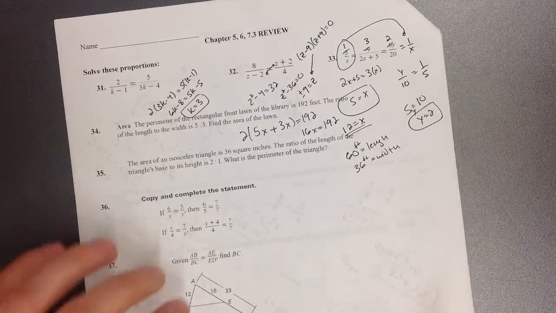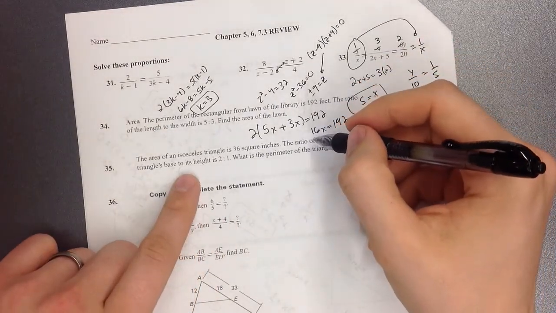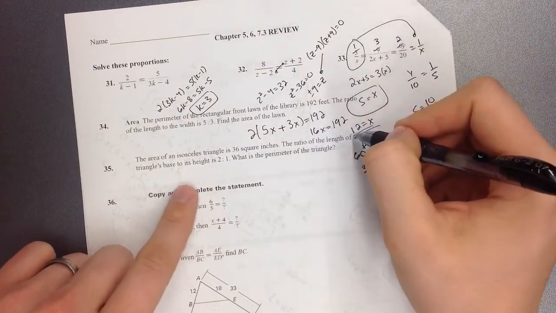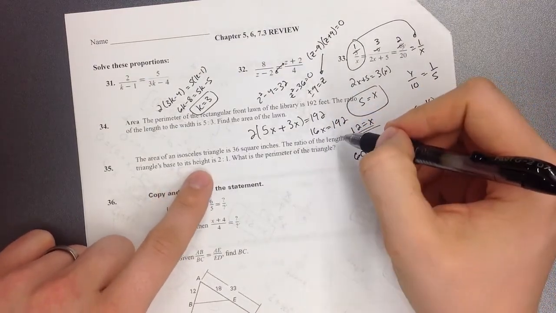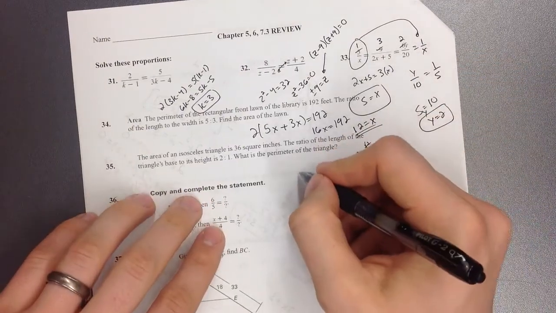All right, moving along. The area of an isosceles triangle is 36. The ratio of the length of the base to the height is 2:1. What is the perimeter of the triangle?